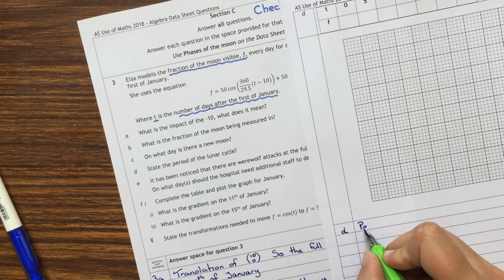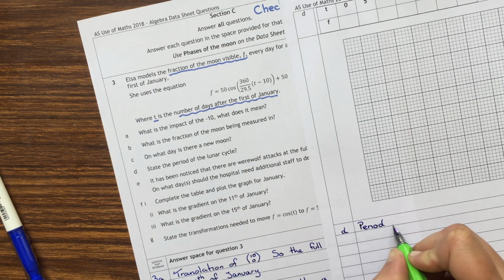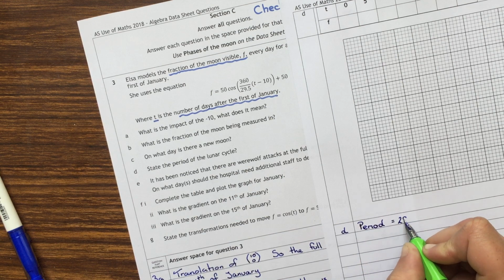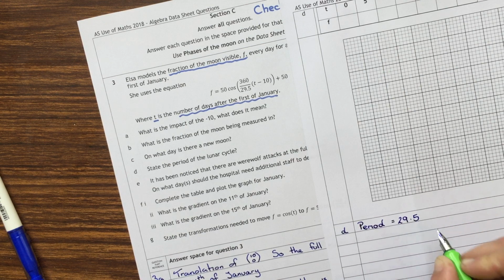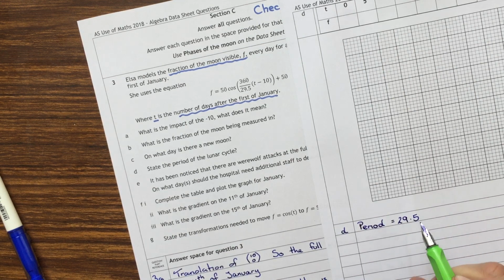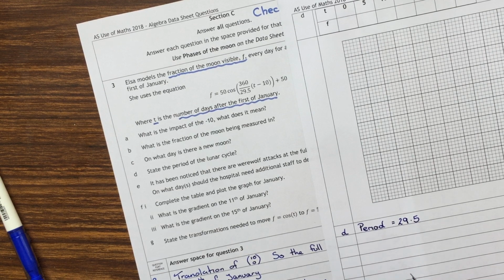So the period is 29.5. This is actually accurate for our moon. So when you're looking at a period in the exam, you should be expecting something around either 29, 29.5 or 30, depending on whether they've rounded it up, down or what.